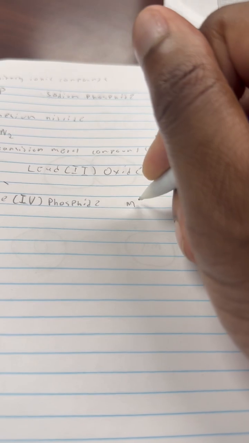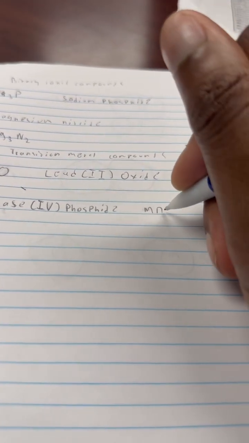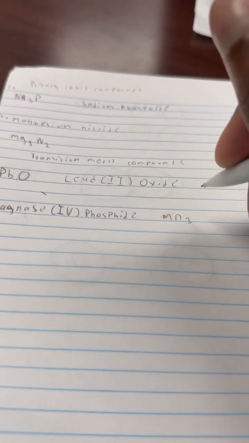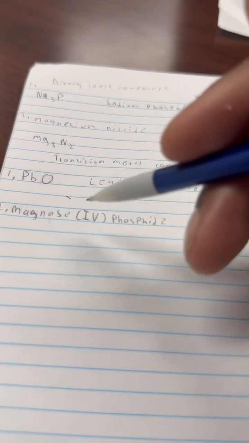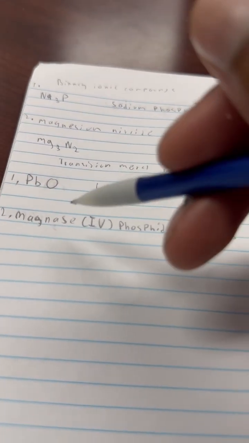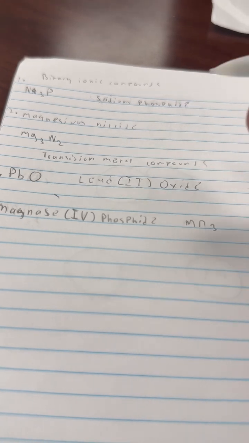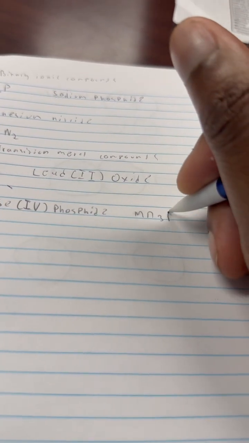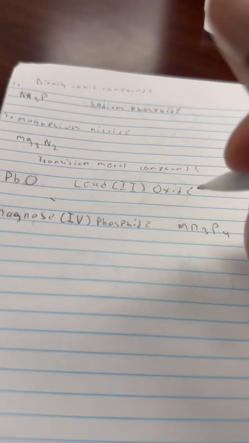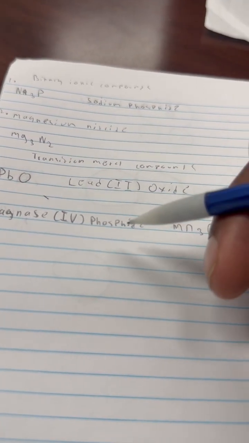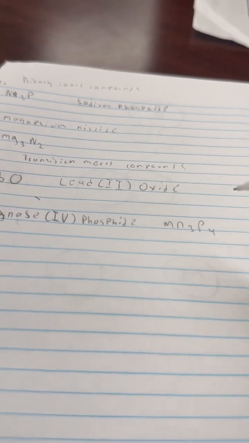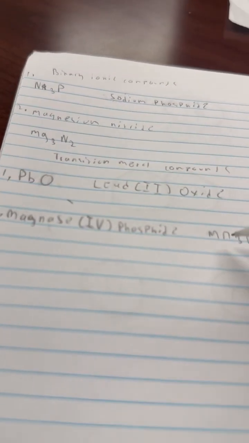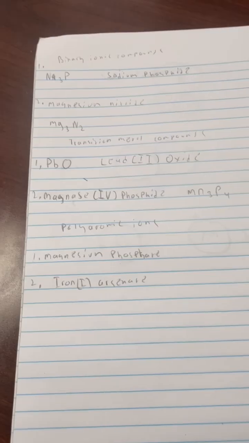So basically, it's going to be Mn3 because we have 4 valence electrons in the manganese. So we're going to need 3 manganese and then phosphide. So P4 because phosphorus needs 3 valence electrons. So we're going to need 4 of these, and then we're going to need 3 manganese. And yeah, that's how you write out that equation.